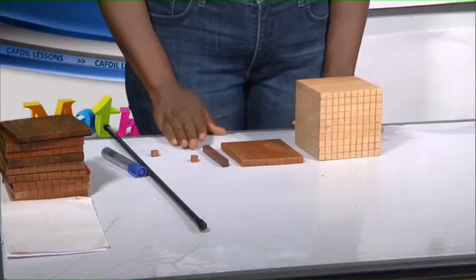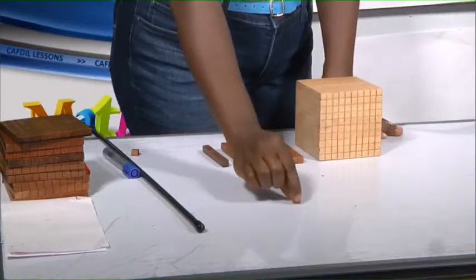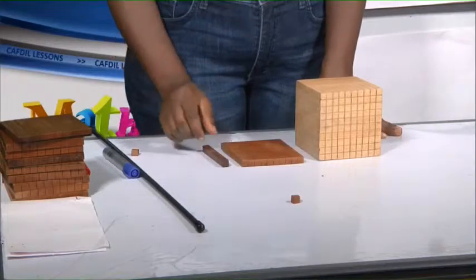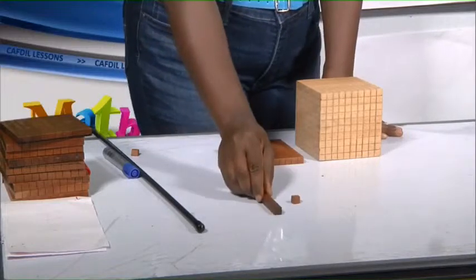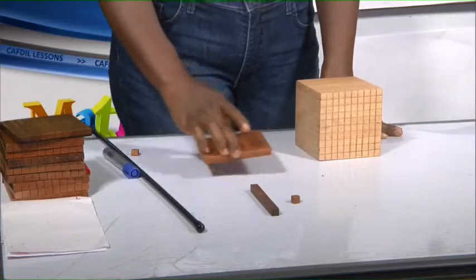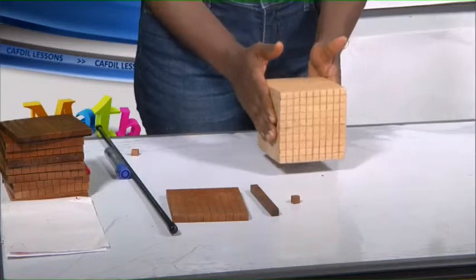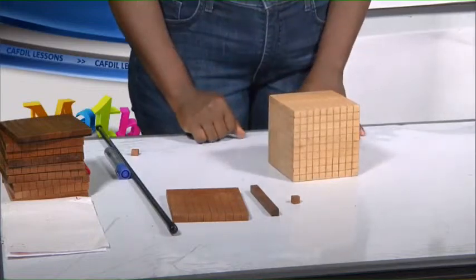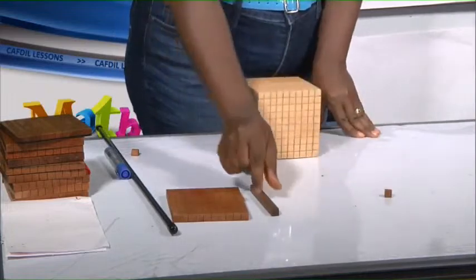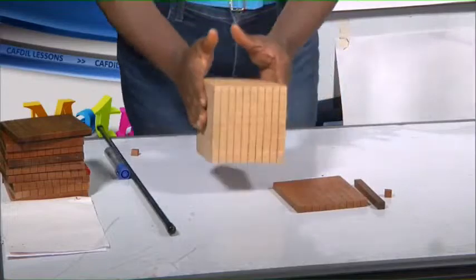Each one has a name. This is the units, the rod, the flats, and the block.